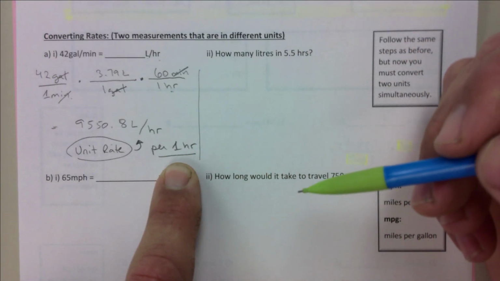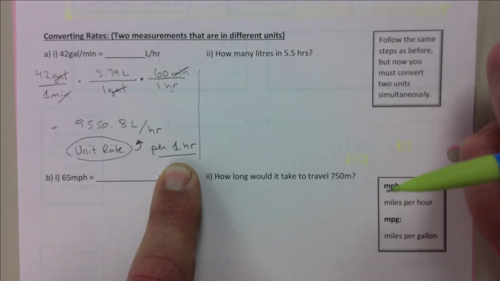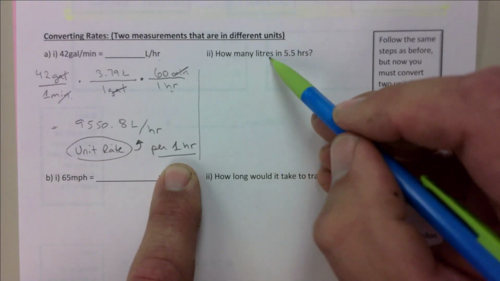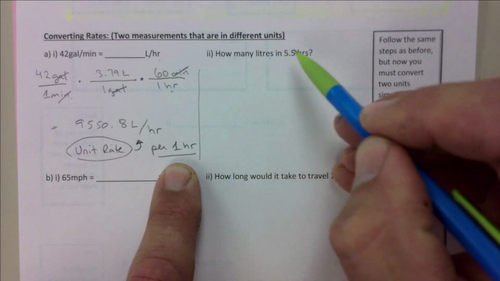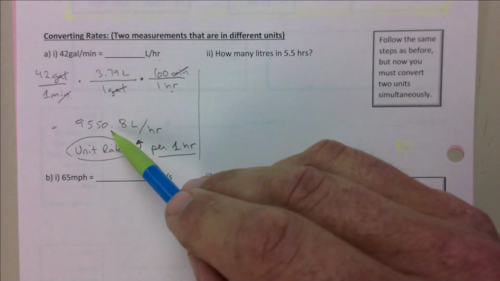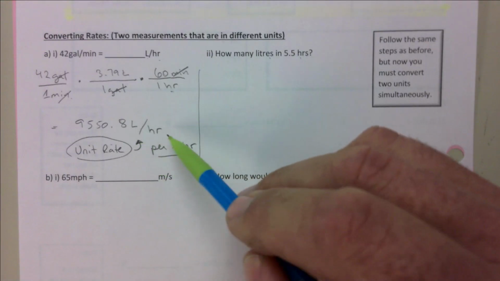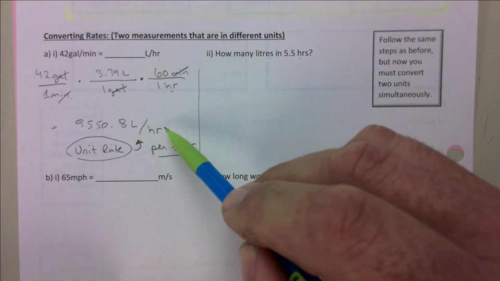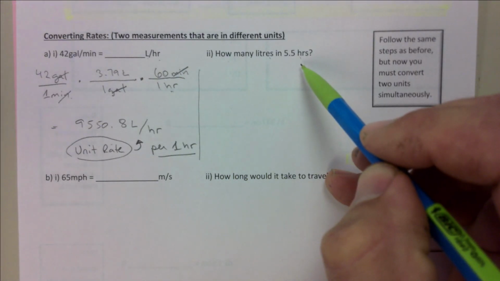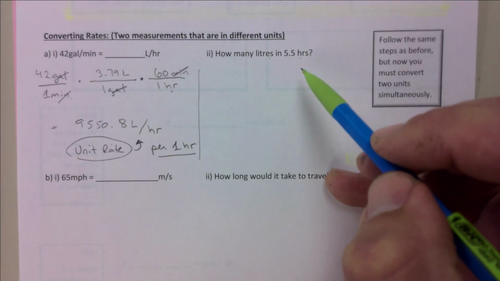All right, let's use this information to answer a different question. This is a different kind of question. It's asking, how many liters would you have in 5.5 hours? So it's basically saying, hey, let's imagine this is a pump. It pumps 9,550.8 liters every hour. How many liters would we have in 5.5 hours? Now, some of you are just going to know right away, I need to just multiply, right? I just times it.